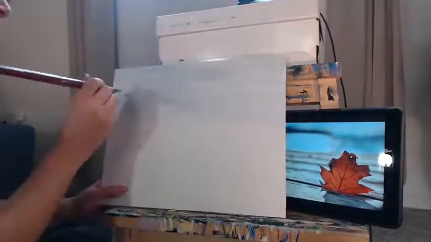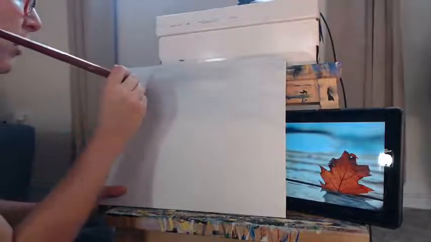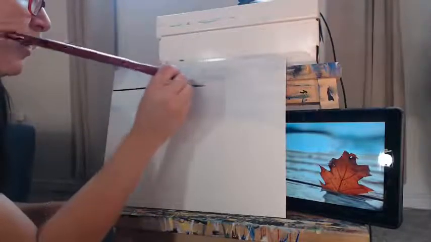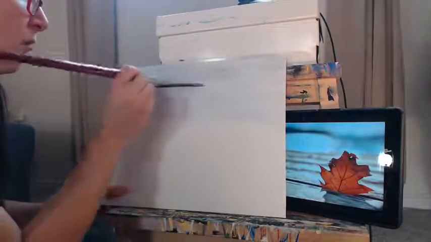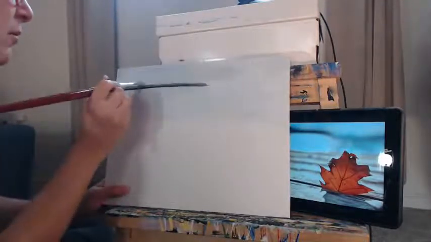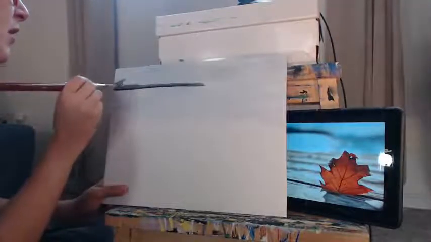Okay, so I'm going to start to put in a line of black on top of my still wet canvas. I'm still using my big brush, even though maybe I should have swapped it out, but I'm going to be a rebel today and use this brush.